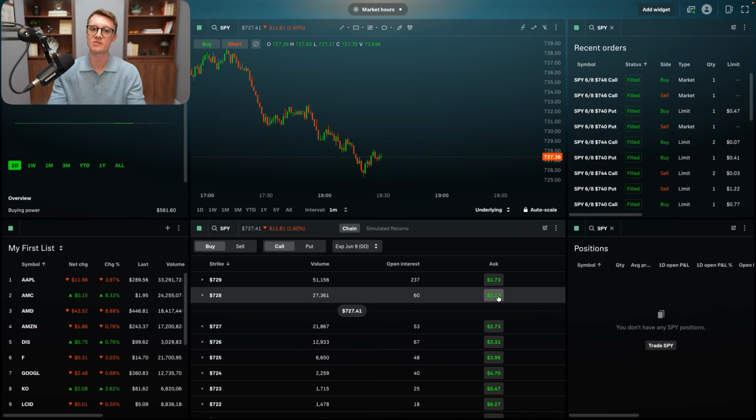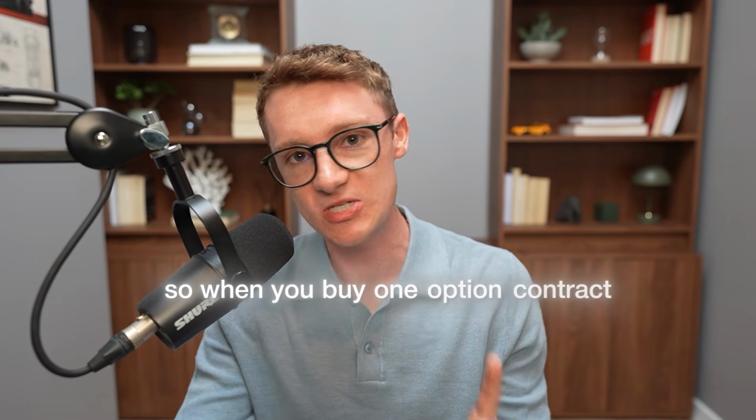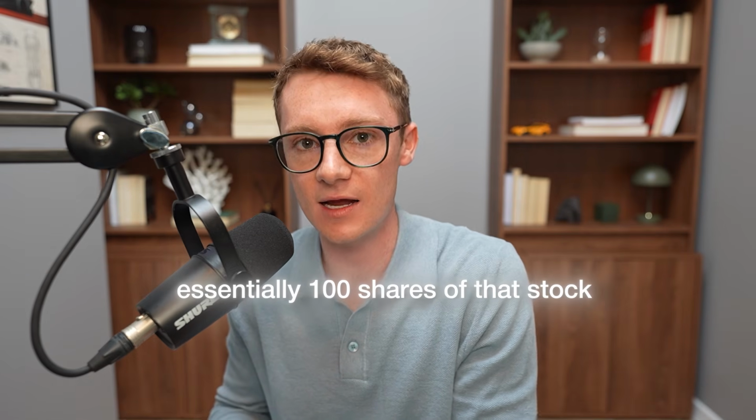And we understand options are leveraged. So when you buy one option contract, you now hold essentially 100 shares of that stock. And that's why options are great for those that are looking to start trading with a smaller account. You know, maybe $5,000 to $10,000 will go a lot further than, for example, if you were just buying shares of that stock, right?